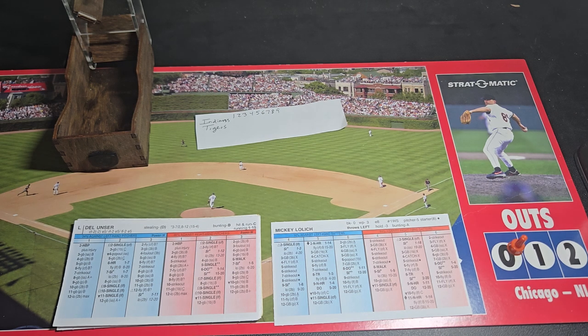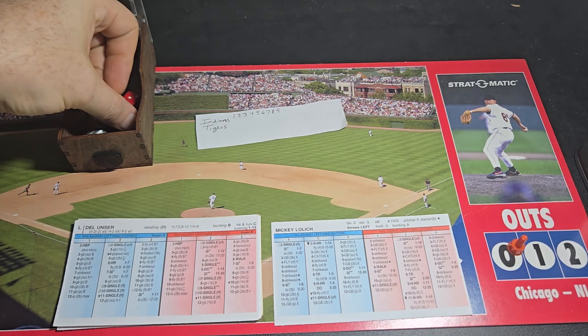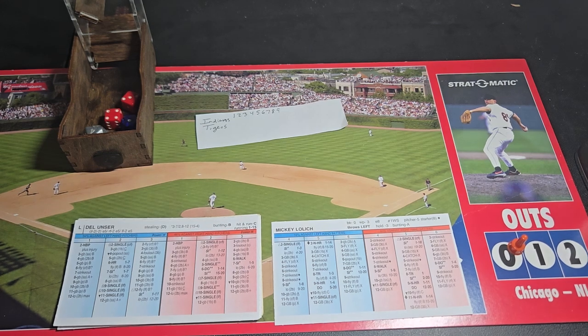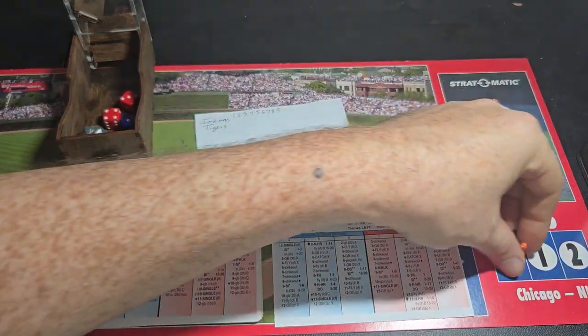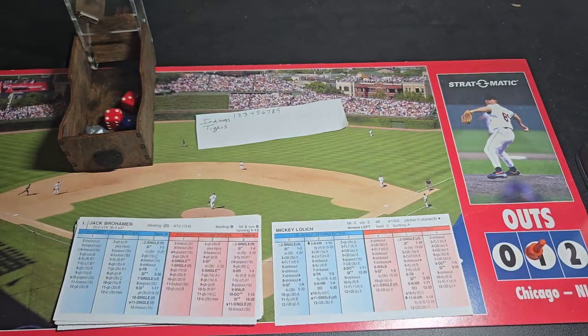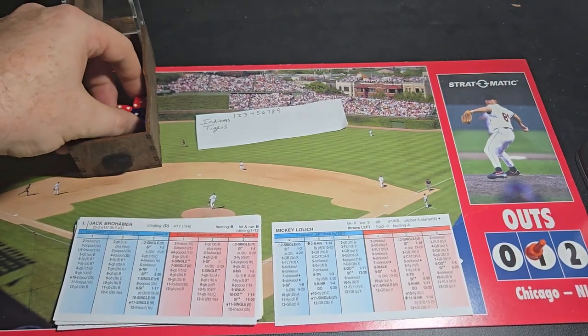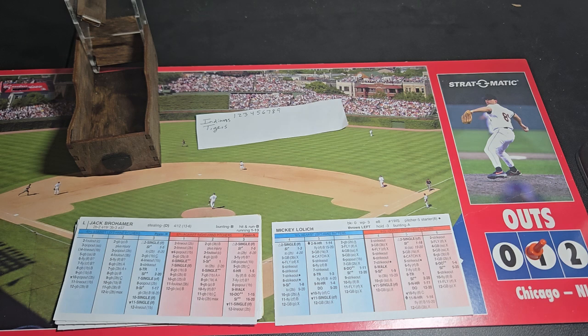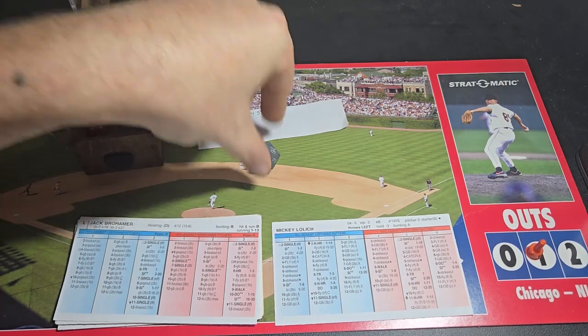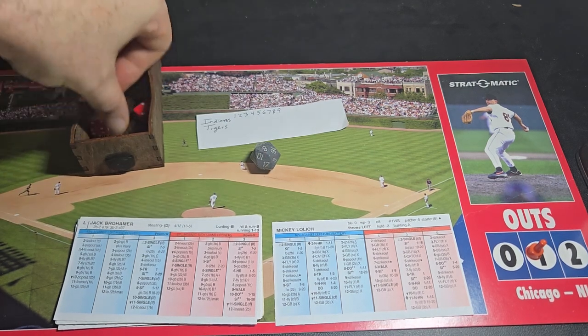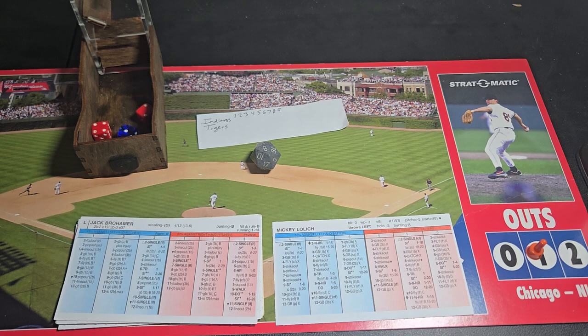And here's the pitch to Unser. And that's a 1-7 against a lefty. Swung on and missed. Struck him out. And that's the way this game starts. Here's Jack Brohammer. Heat on the D20. 1 and a 6.